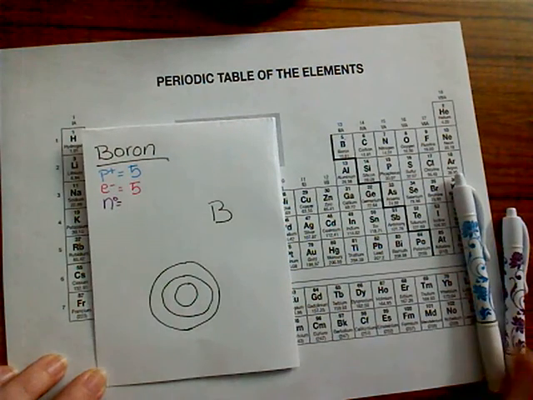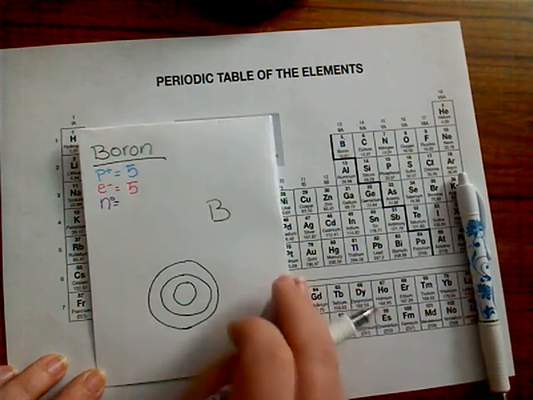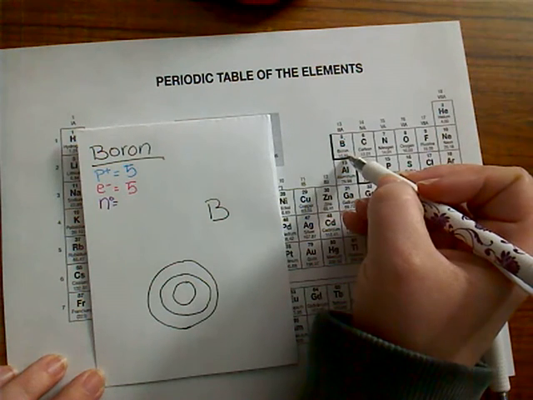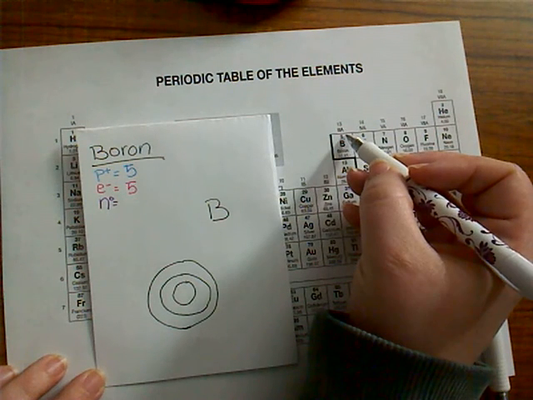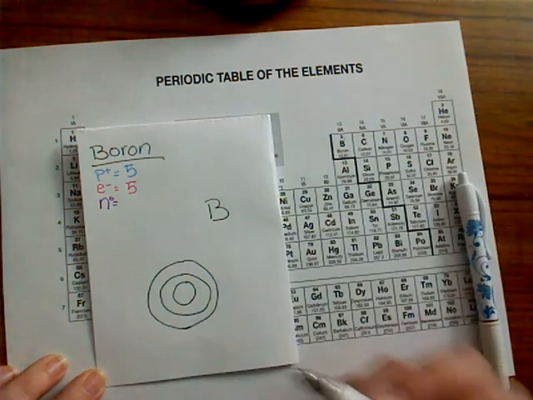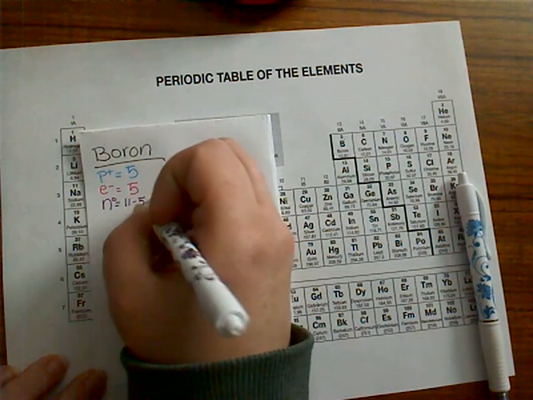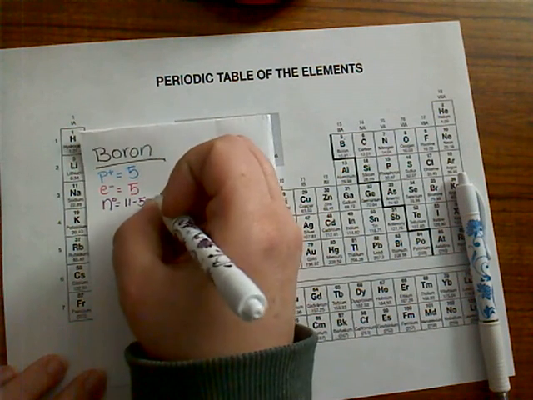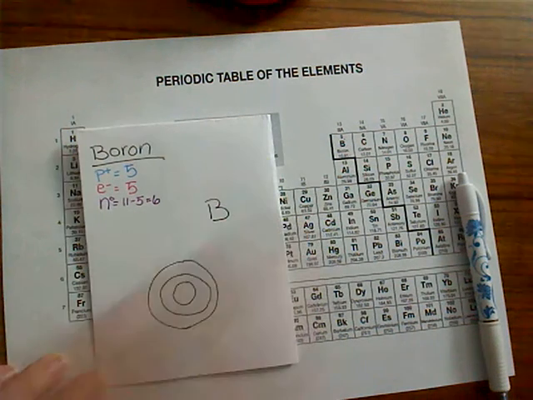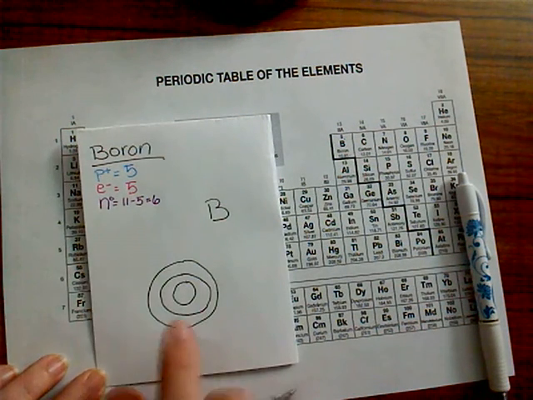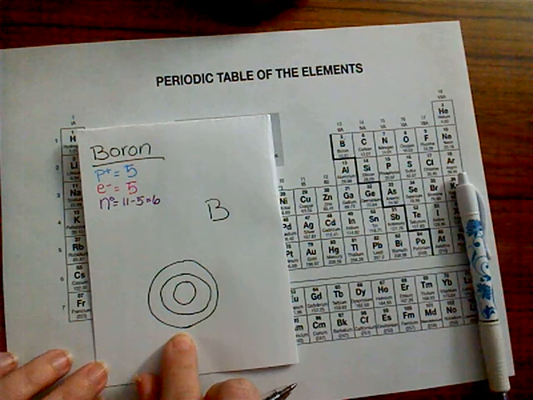Now I can calculate my number of neutrons, in which I take the atomic mass number and subtract the atomic element number from the chart. So that would be 11, take away 5, which is 6. Now I am ready to draw my Bohr diagram.